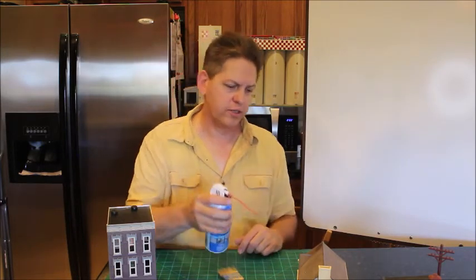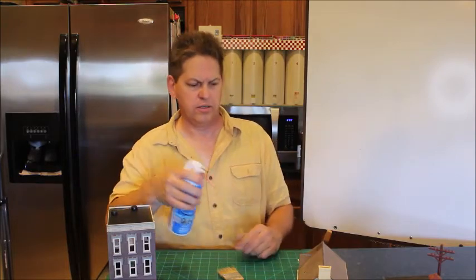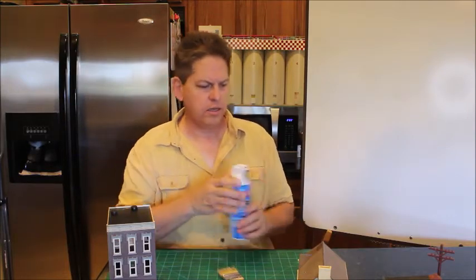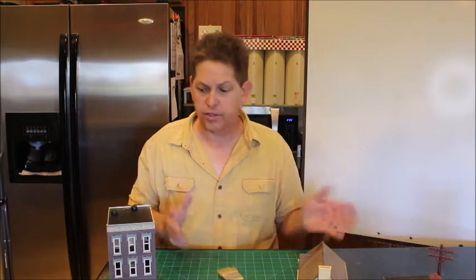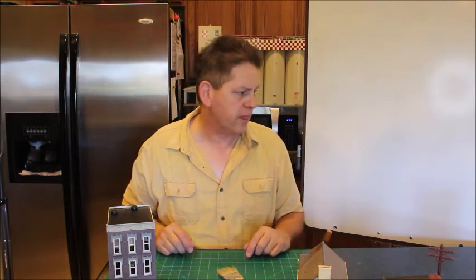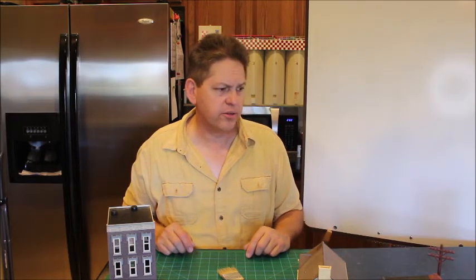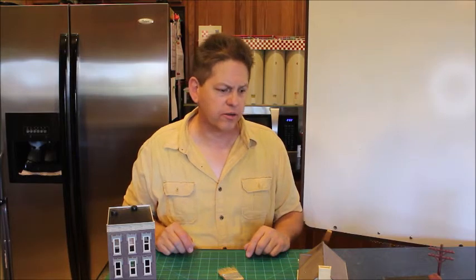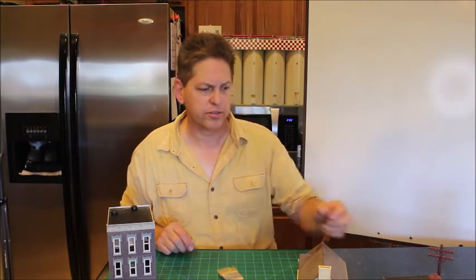Big waste. Anyway, that's a pretty dusty model. Just wanted to talk about dust a little bit. So let's get into the scratch building part of the structures.